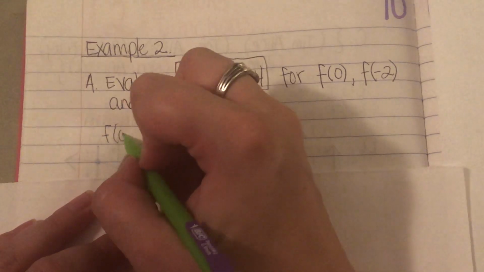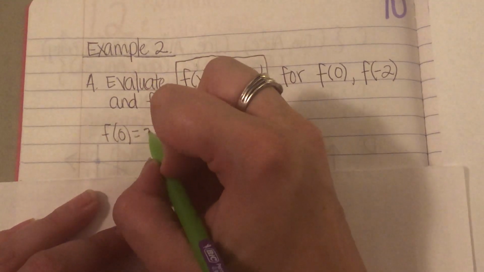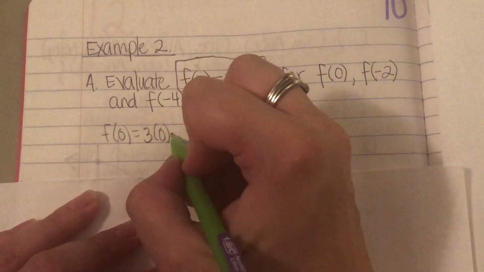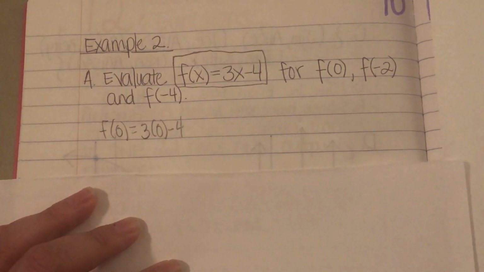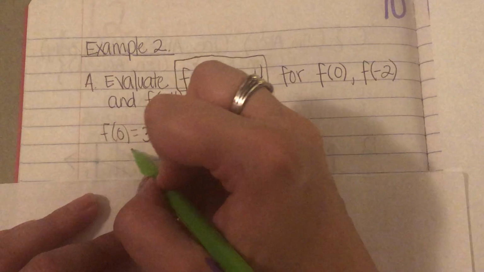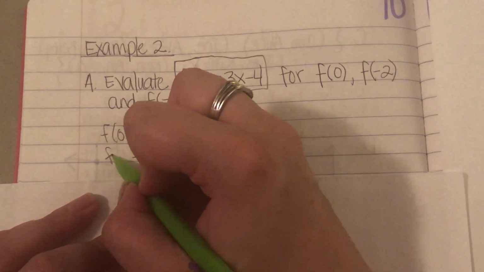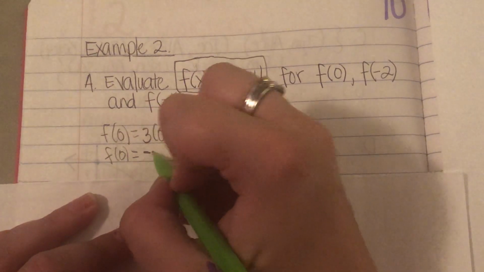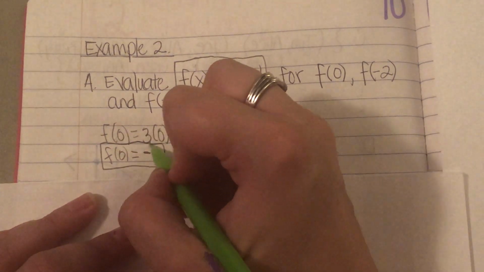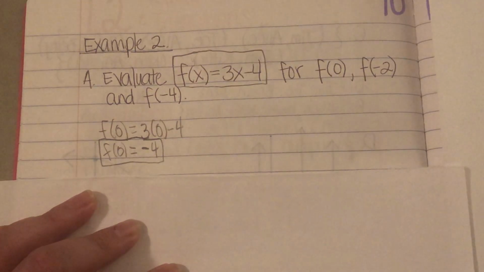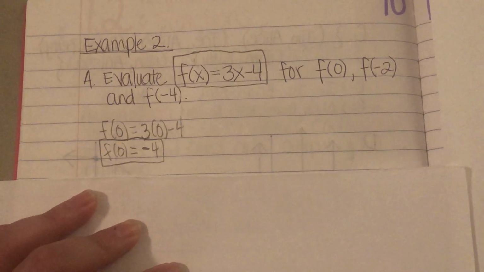f of 0 equals 3 times 0 minus 4. Well, that's 3 times 0 minus 4. f of 0 equals negative 4. You can just plug it into a calculator, 3 times 0 minus 4. I did it in my head because I don't have my calculator with me.